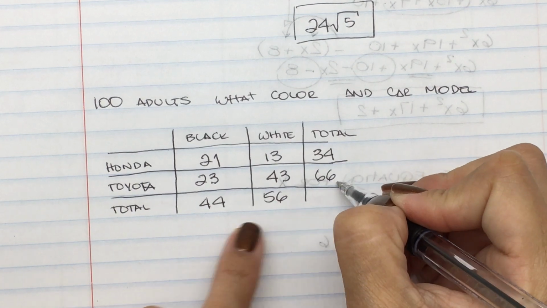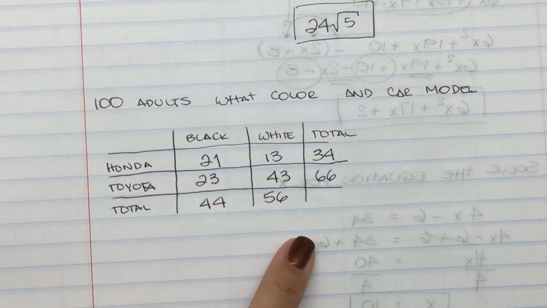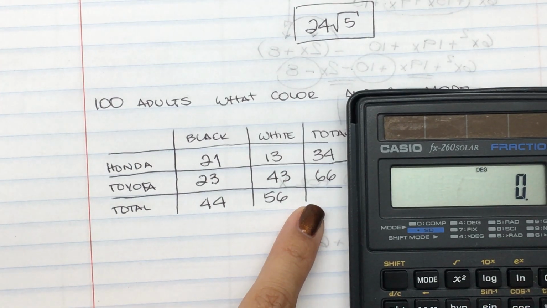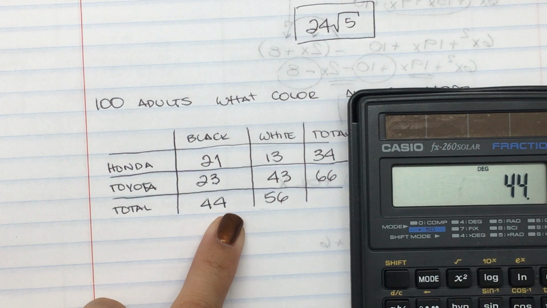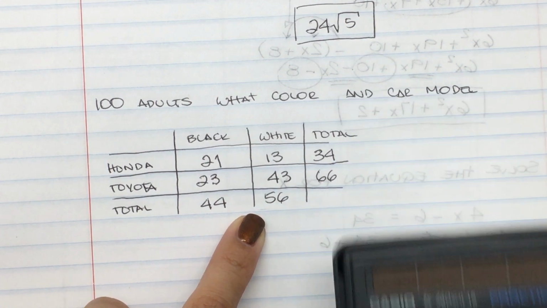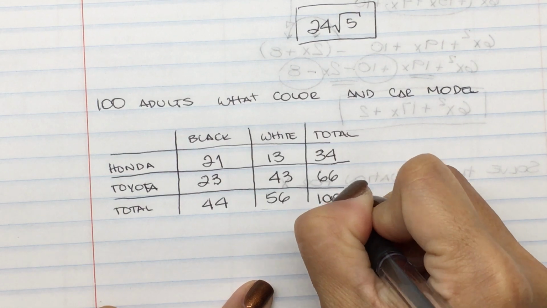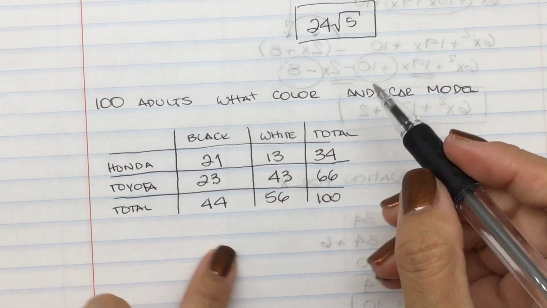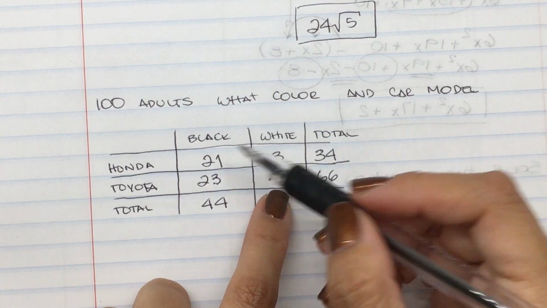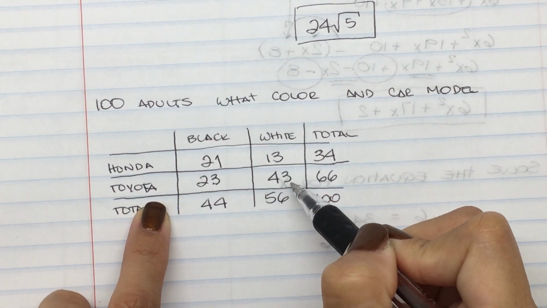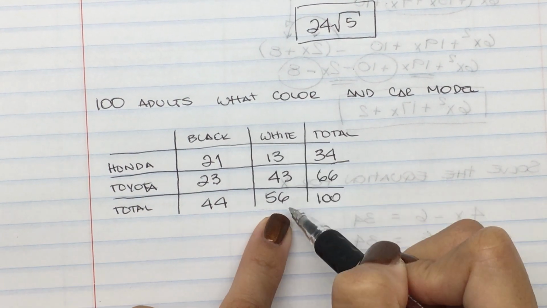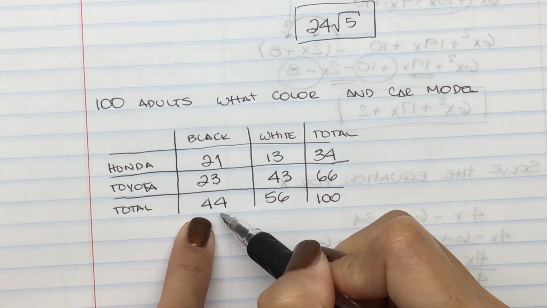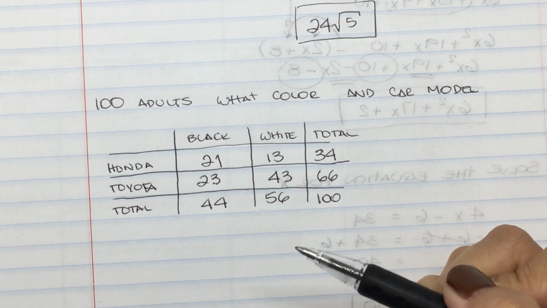If we add these two numbers and these two numbers, they have to give you 100. So 34 plus 66 equals 100, and 44 plus 56 equals 100. So these tables help you understand that, for example, if I want to know how many adults like white Toyotas, we know that 43 like white Toyotas. 56 like white cars, 44 like black cars. So, alrighty.